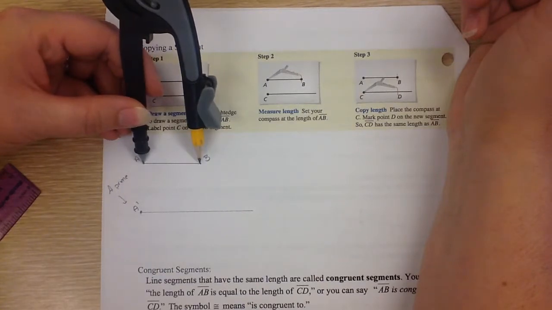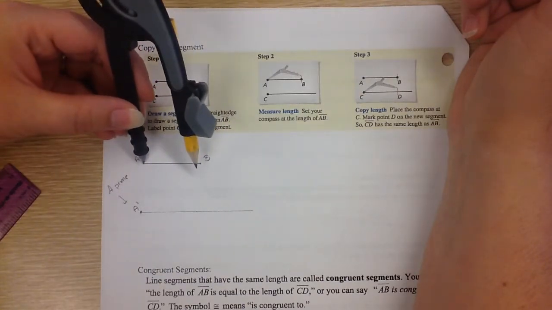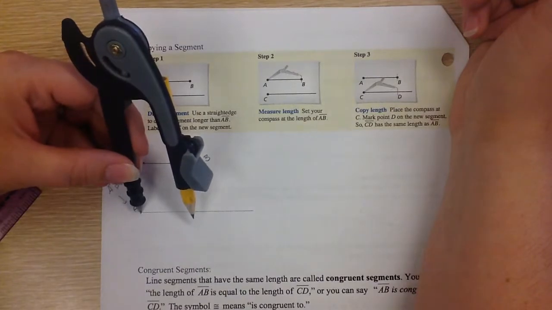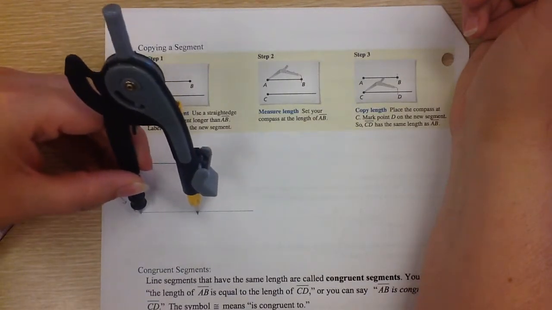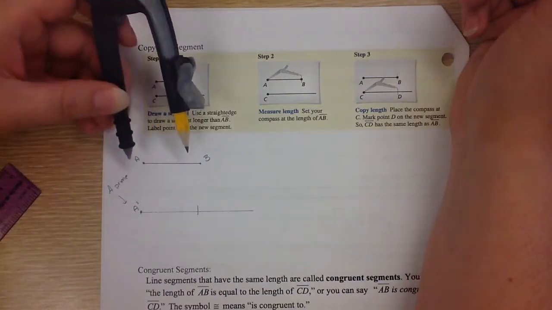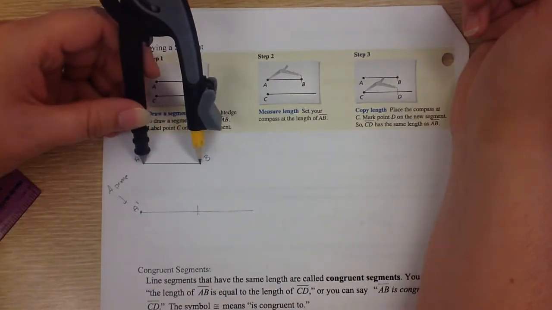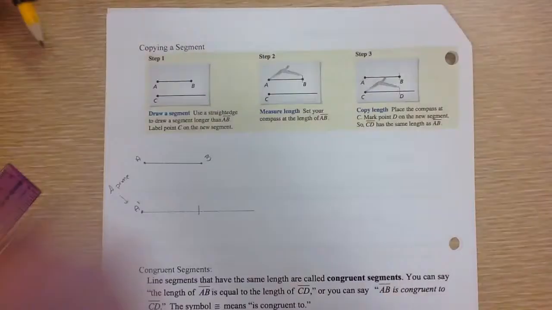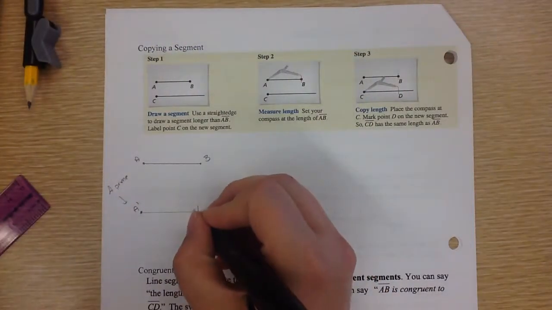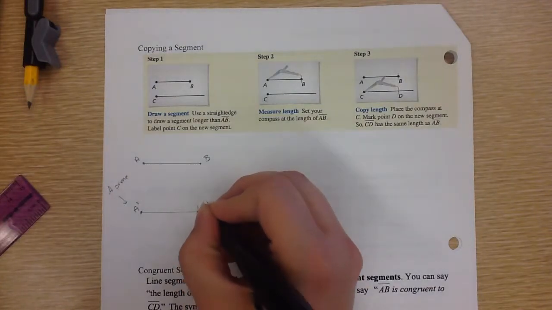So now I move my point from A to A prime, and I draw an arc through that line I've drawn. So now this distance from A to B is the same as this distance from A prime to this mark. So this mark, put a dot, is where my B prime is going to go.